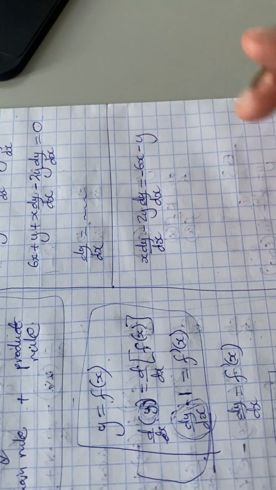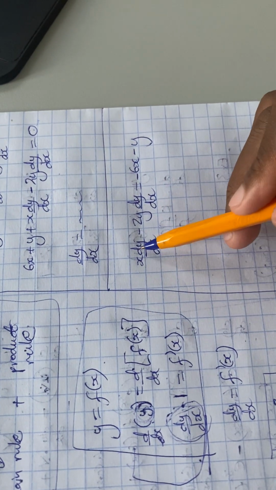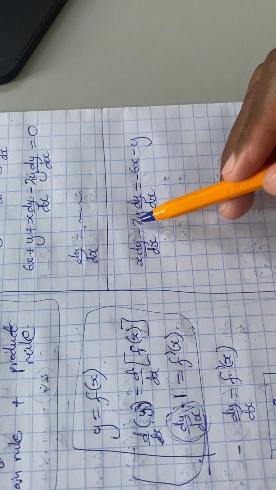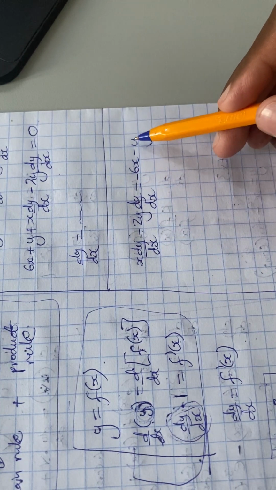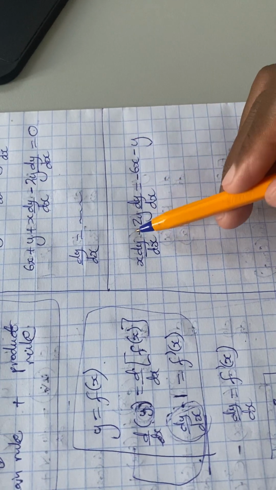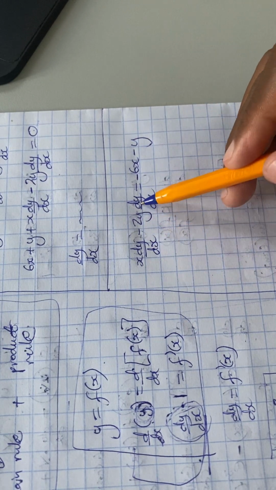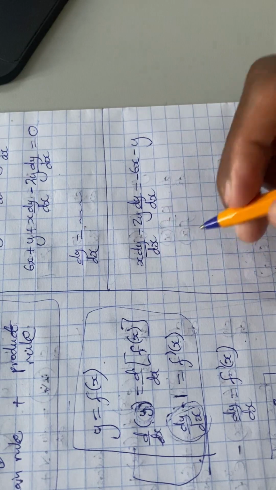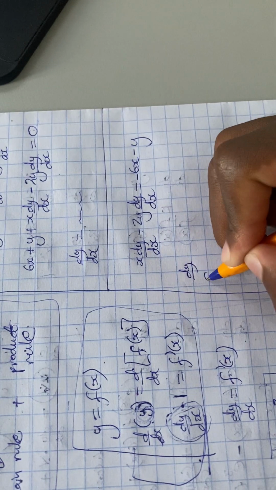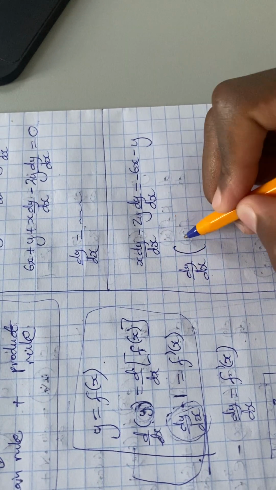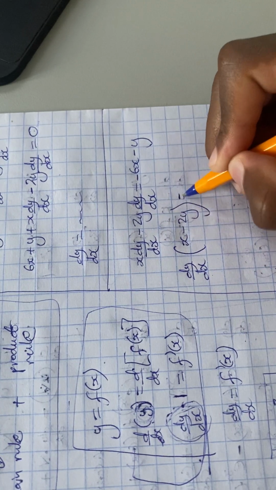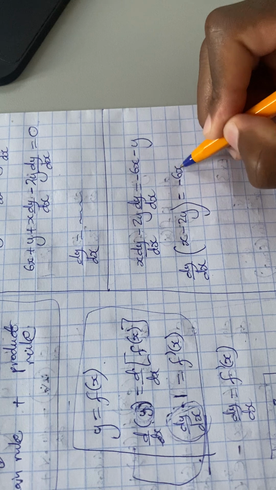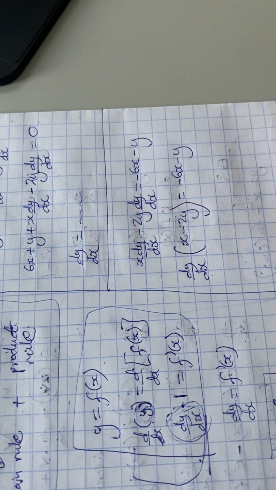So we have x dy dx minus 2y dy dx is equal to minus 6x minus y, right? And then now we factor out the dy dx on both of these terms, such that we have dy dx of x minus 2y is equal to negative 6x minus y, isn't it?